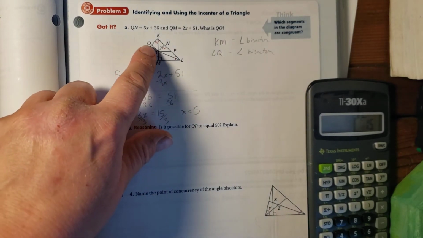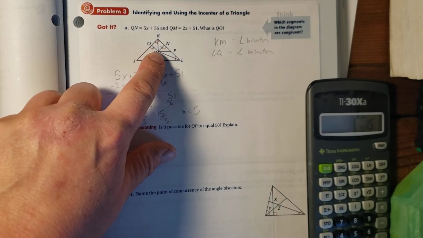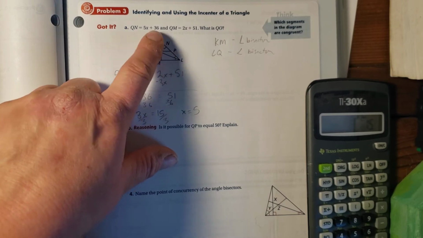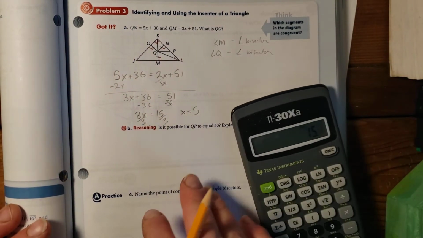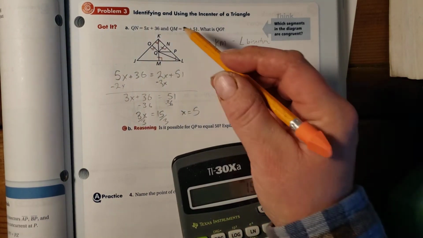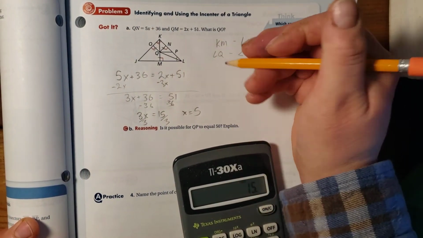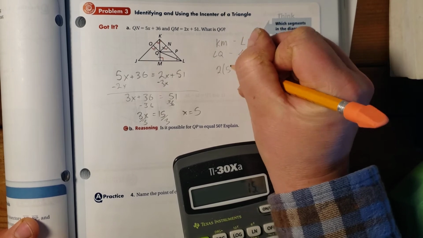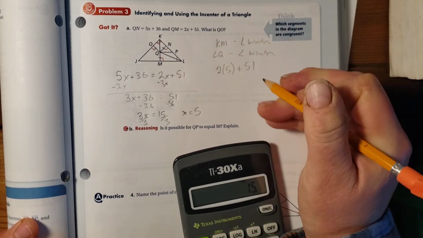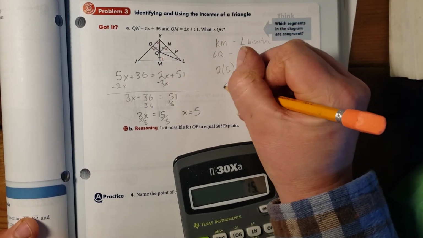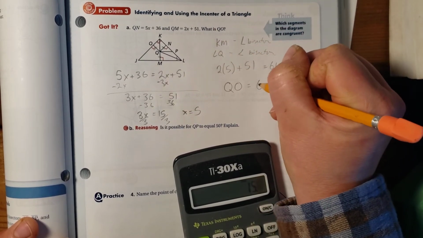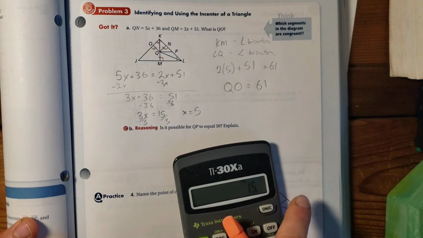QO is also perpendicular and hits that same concurrency of the 2 points. So we know that that's also going to be the same. So we can figure out what any of these sides are. I'm going to pick QM. So we have 2 times 5 plus 51. 2 times 5 is 10, plus 51 is 61. So QO has got to be equal to 61.